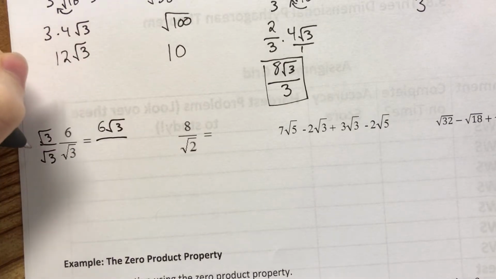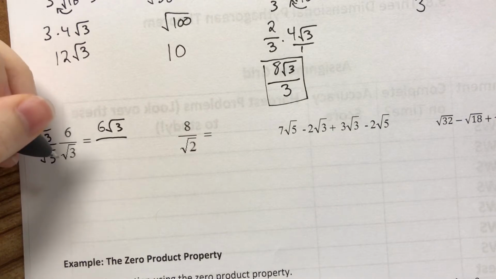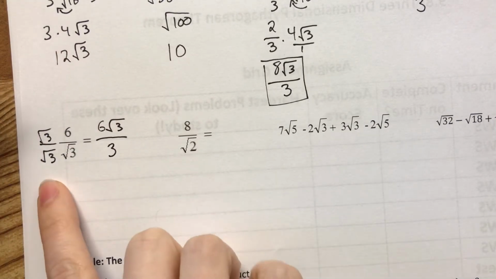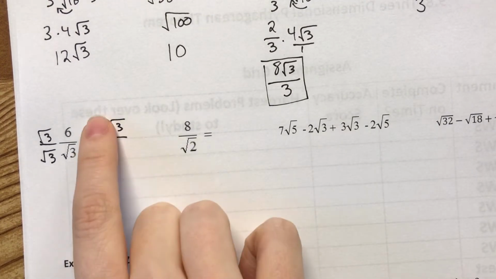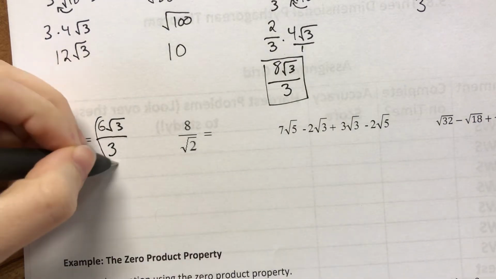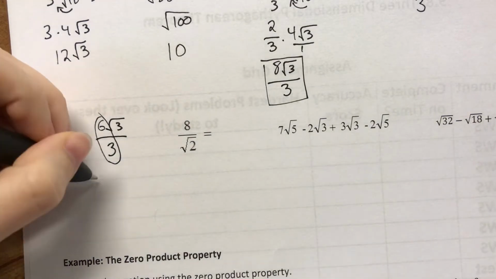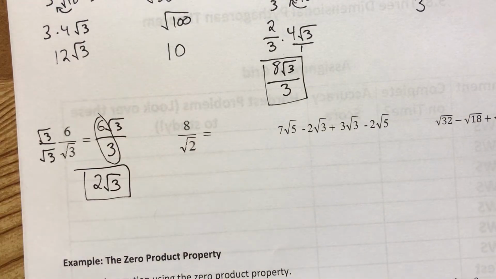On the bottom, I have the square root of 3 times the square root of 3, which is the square root of 9, which is just 3. Right? It makes sense that if you multiply a square root times the square root, you get the whole number version. So 6 root 3 over 3 is almost as simple as it can get, but I can also divide the coefficients there, and 6 divided by 3 is 2. So I actually get 2 square roots of 3 as the answer.